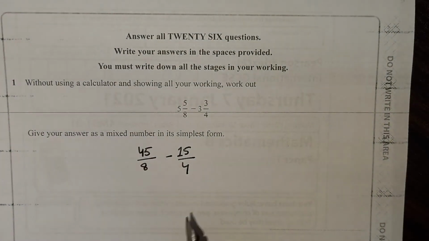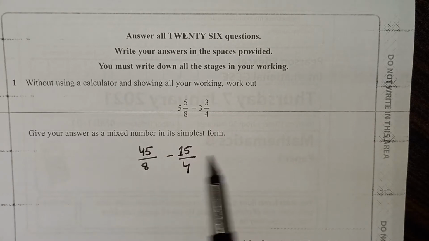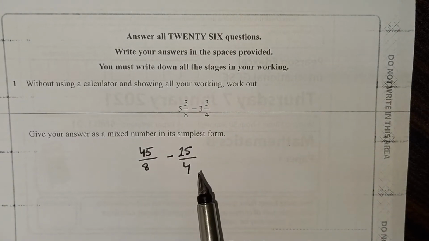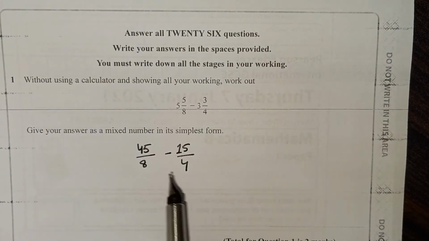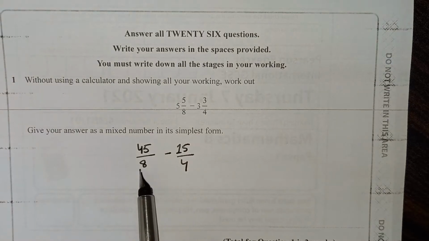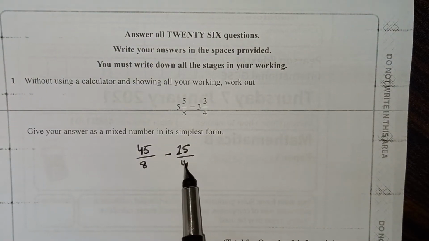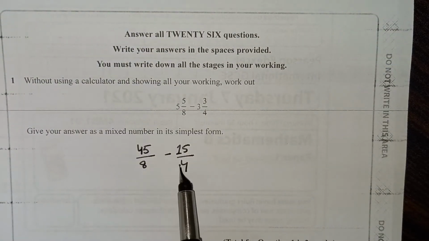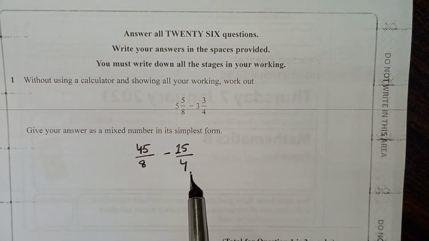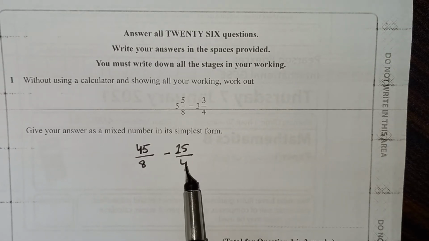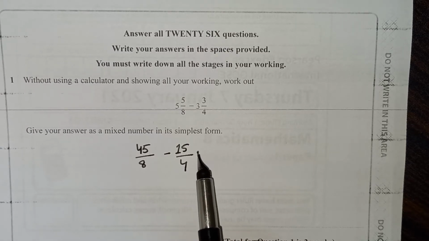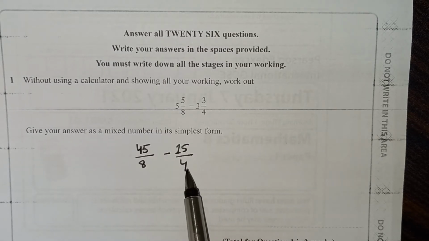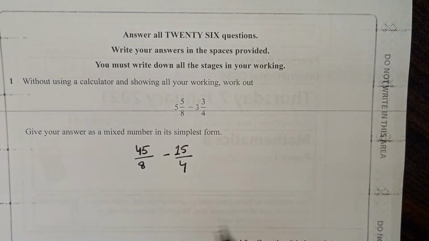Now you cannot simply just subtract 45 minus 15 and 8 minus 4. Whenever there is an addition or subtraction between fractions, you always need to make the denominator the same. And how do we do that? Over here we have 8, over here we have 4. So to turn 4 into 8, it is quite simple: we multiply this whole fraction by 2. Through that, the denominator will become 8 and the numerator will become 30. You cannot just simply multiply the denominator, you have to multiply the whole fraction.